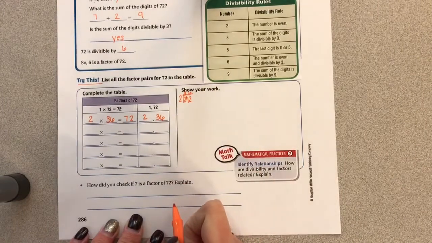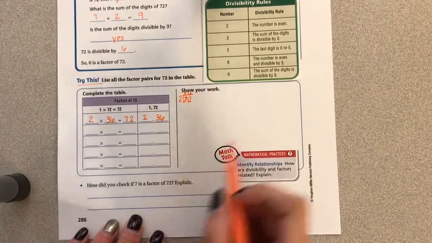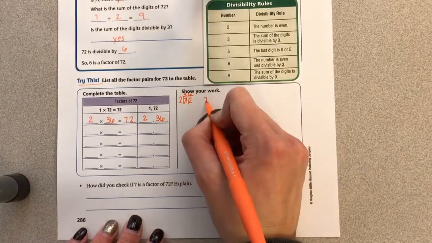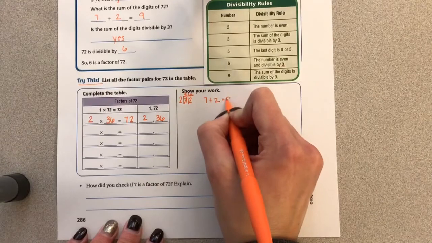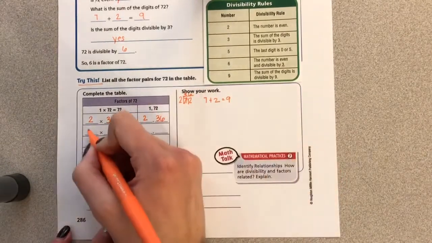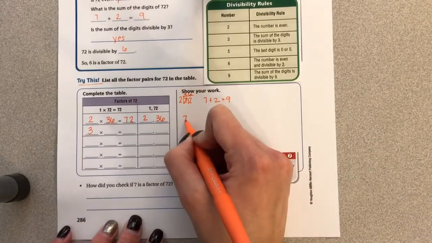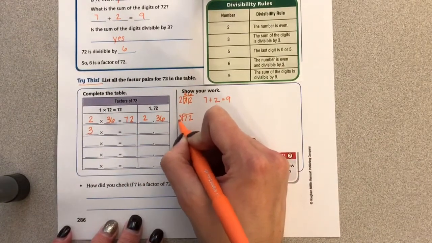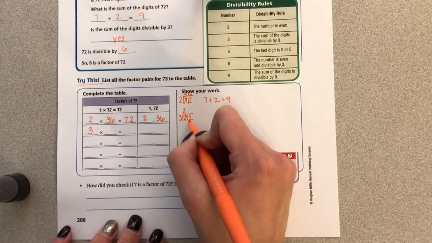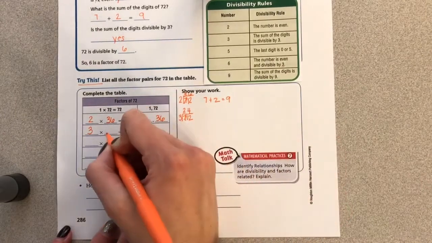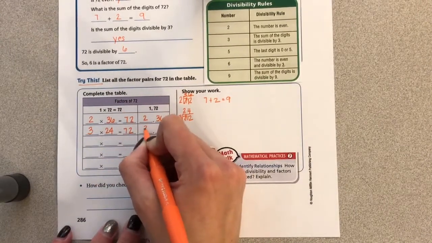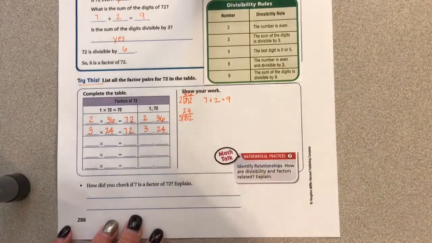Then I want to know, does 3 go into 72? If the sum of the digits is divisible by 3, then it is. 7 plus 2 equals 9. 9 is divisible by 3, which means that 72 is divisible by 3. So I have 3, and now I just need to figure out 72 divided by 3. 3 goes into 7 2 times with 1 left over. 3 goes into 12 4 times. So 3 times 24 equals 72, and 3 and 24 are factors.